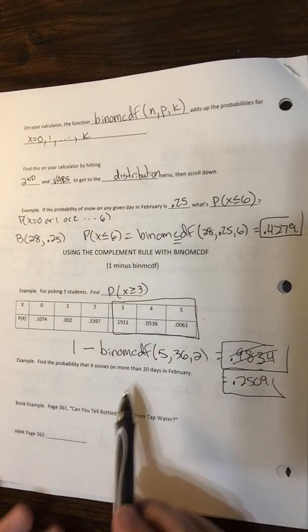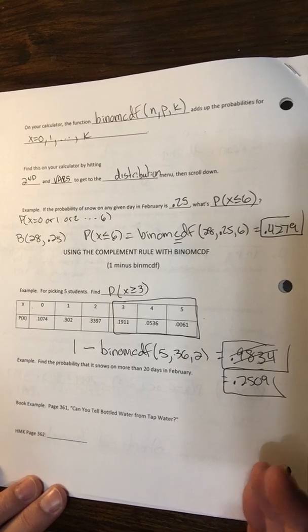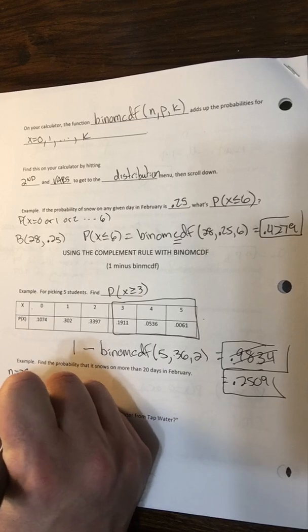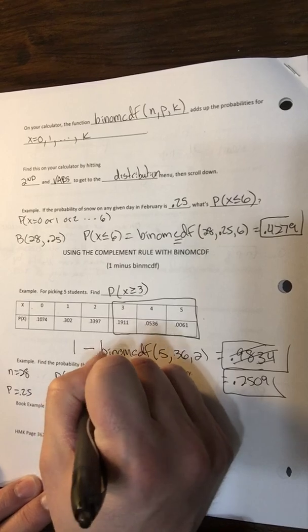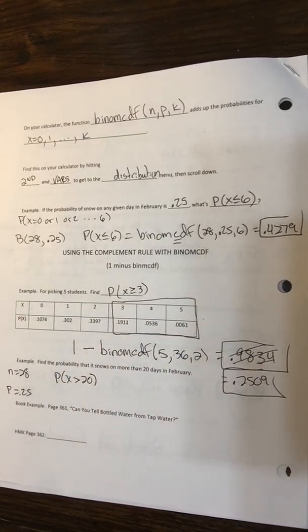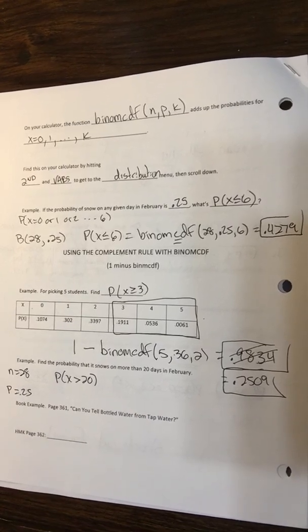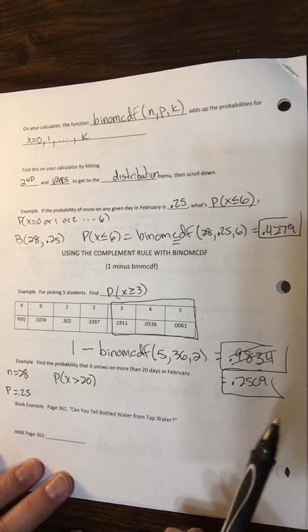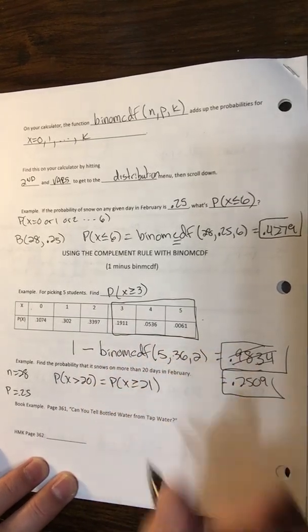Okay, find the probability that it snows on more than 20 days in February. Okay, it's out of 28, right? We have n equals 28, and we have probability of success is 0.25. And if we want more than 20, the probability that x is greater than 20, so we want 21, 22, 23, up to 28. So what do we want to get rid of? 0, 1, 2, 3, 4, 5, all the way up to, and we're going to get rid of 20 because our answer is going to be more than 20, right? This is equal to the probability that x is greater than or equal to 21. You see what I mean?